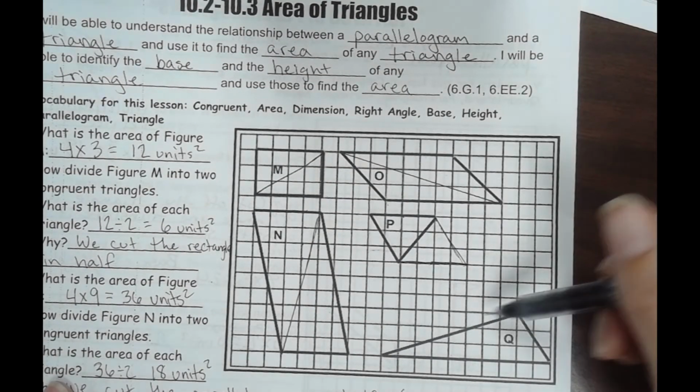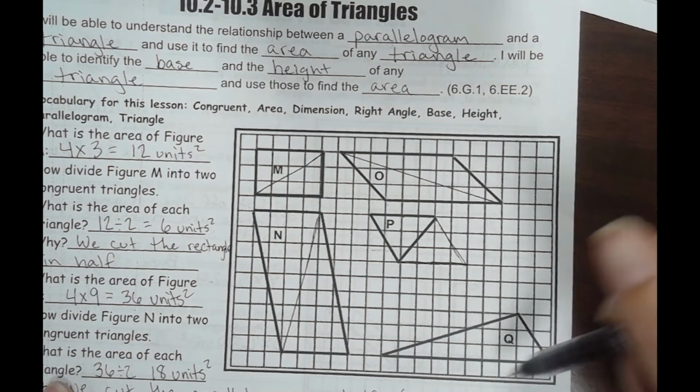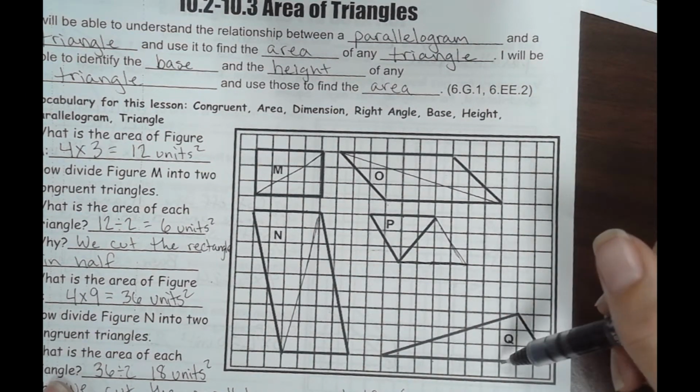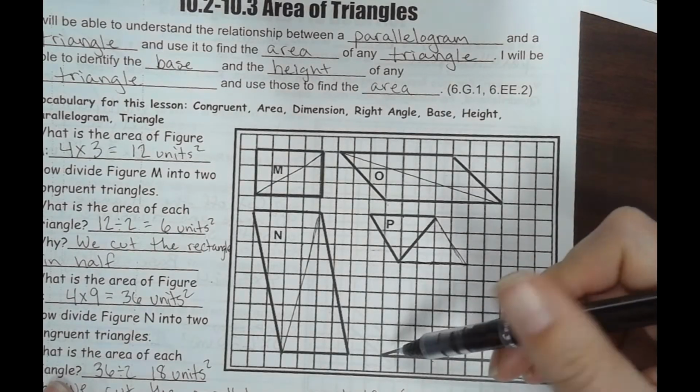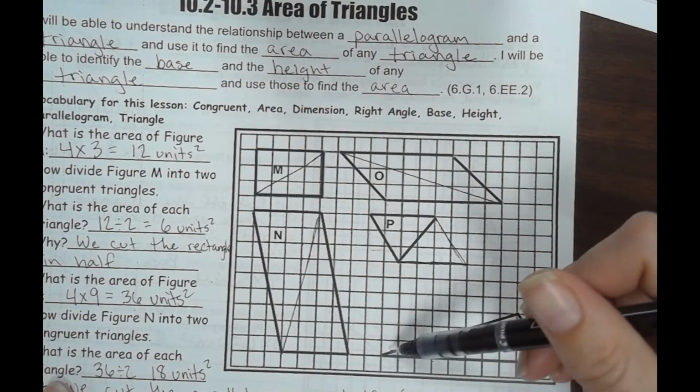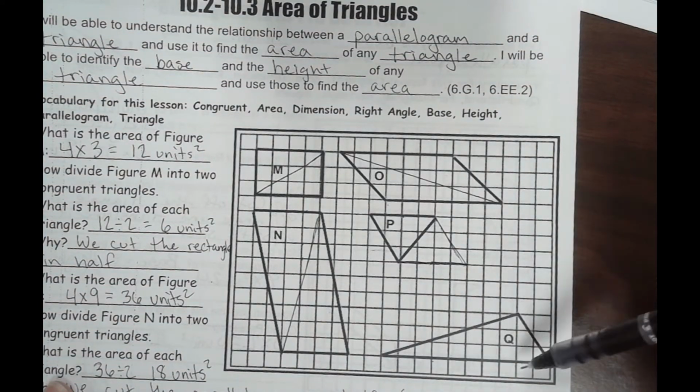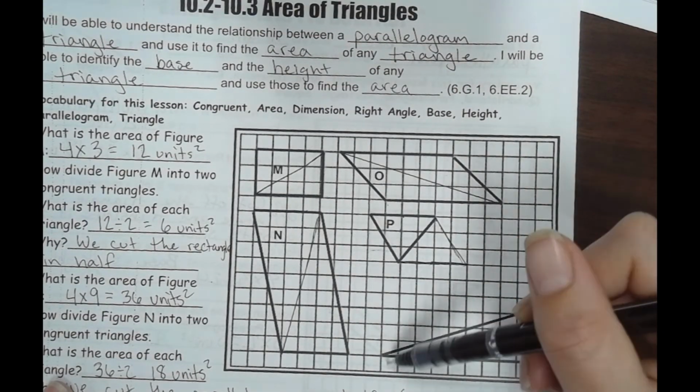Okay, let's turn this one into a parallelogram. 1, 2, 3, 4, 5, 6, 7, 8, 9, 10. One thing I want you to notice: do you notice how I'm counting on the perfectly horizontal or perfectly vertical spots? That's because I can't measure this distance on the diagonal the way it is. I don't know exactly how many units that is, but I can count this one.